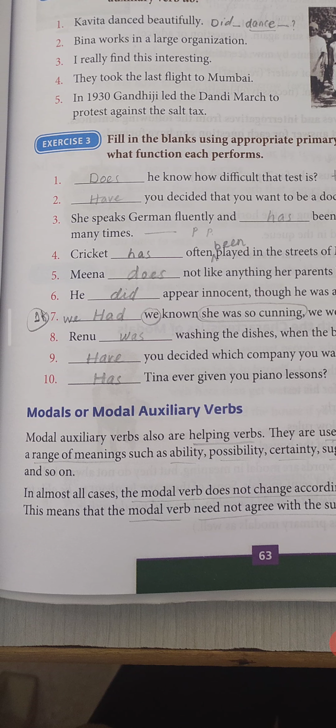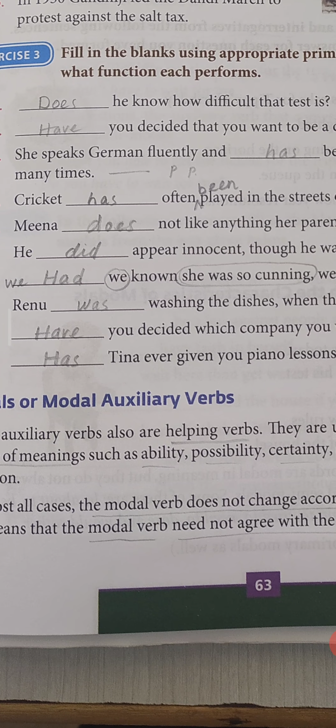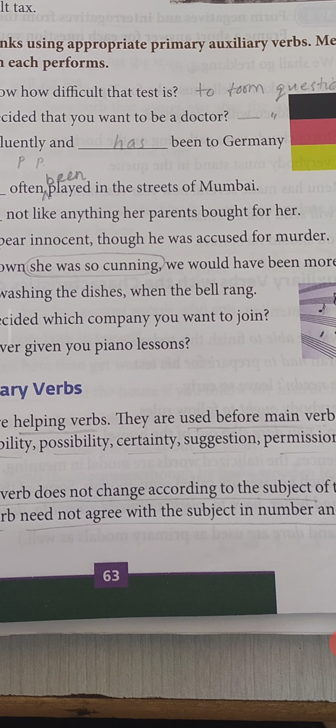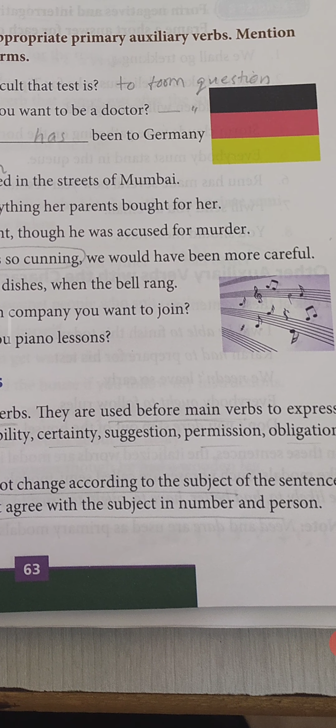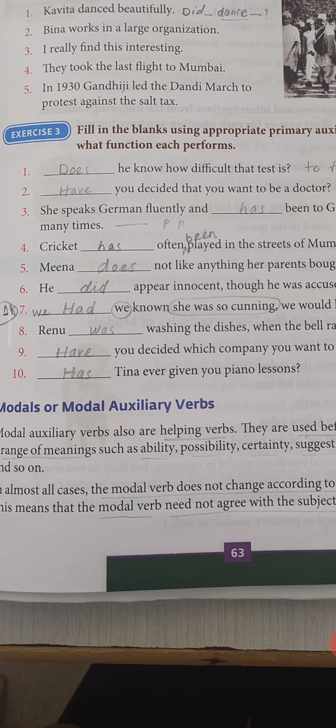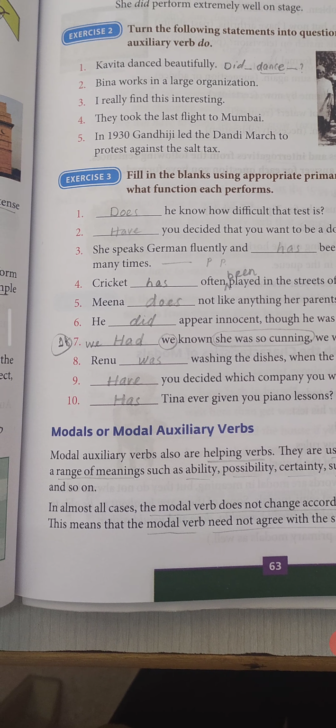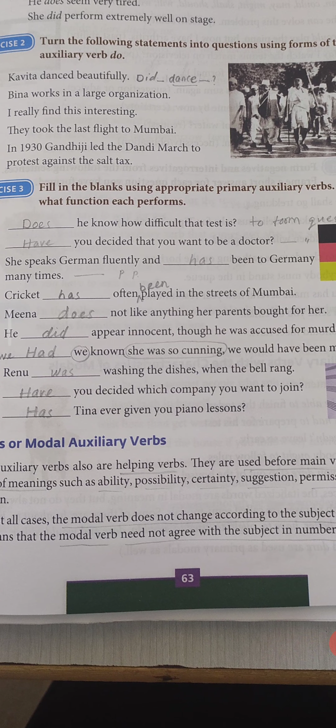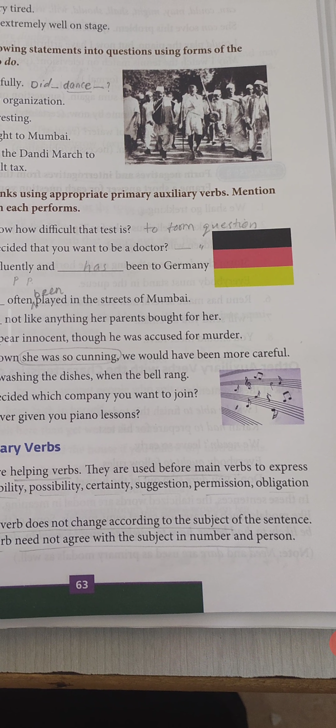Next line. In almost all these cases, the modal verb does not change according to the subject of the sentence. This means that the modal verb need not agree with the subject in number and person.